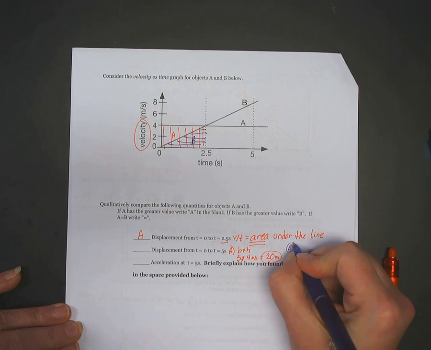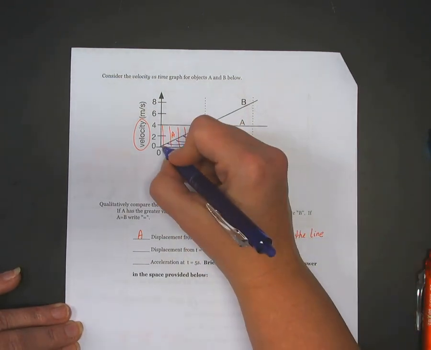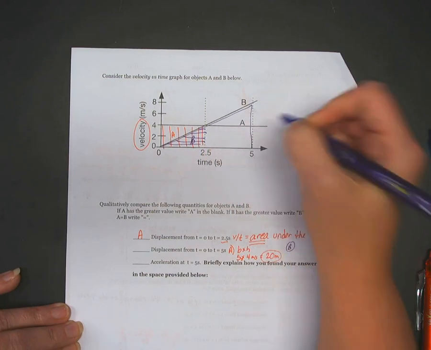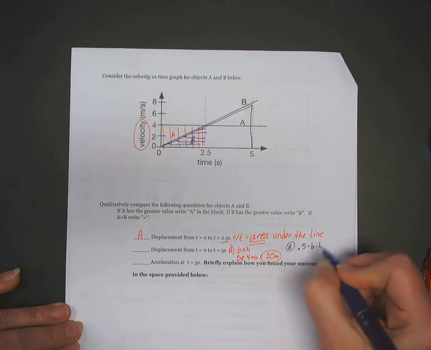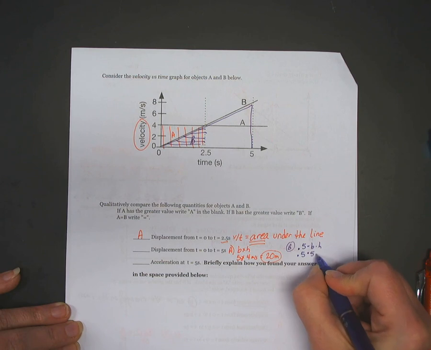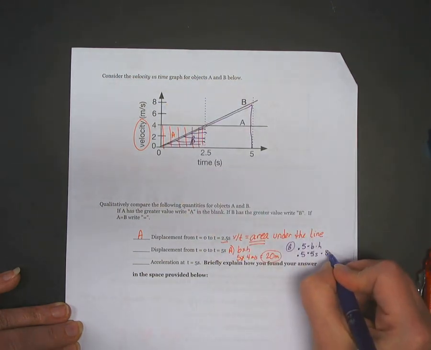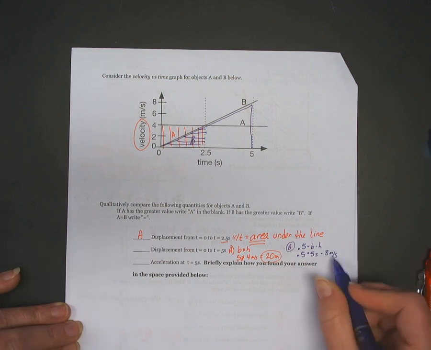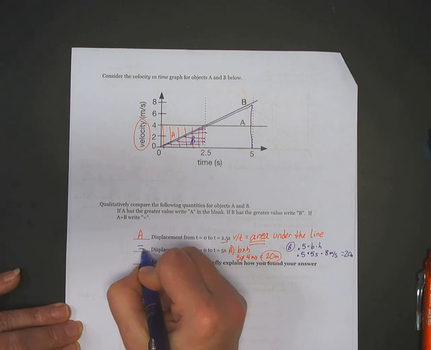B is a triangle, so we have to do 1/2 base times height. And I like the 0.5 base times height. So 0.5 times your base of 5 seconds times my height of 8 meters per second. So 8 times 5 is 40. Half of 40 equals 20 meters. So look at that. These guys are equal.